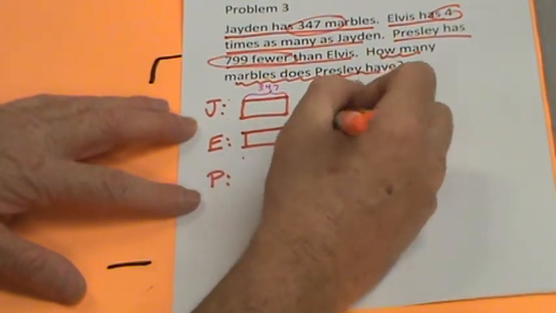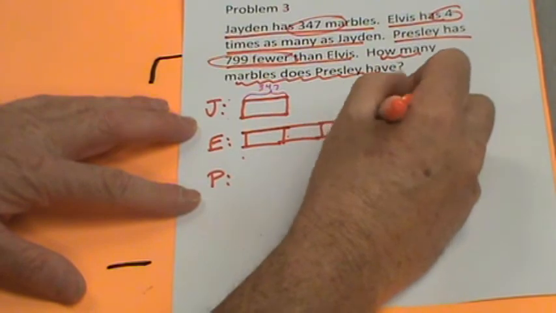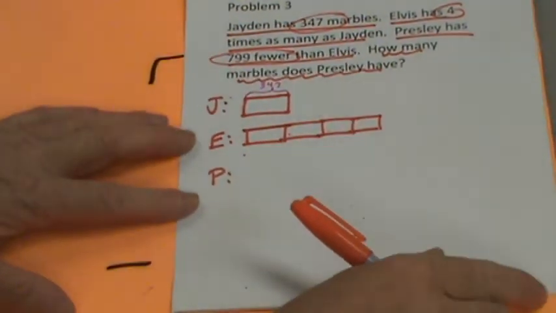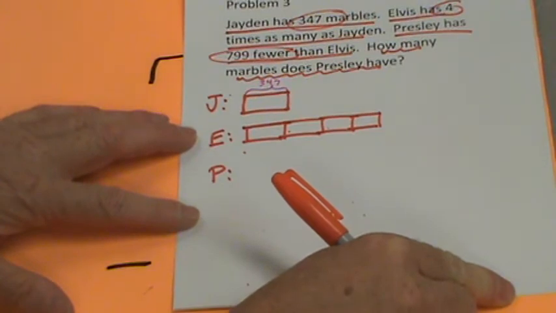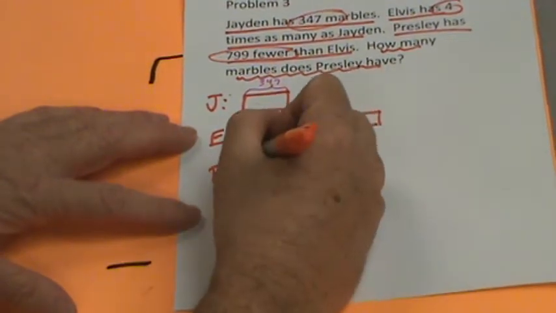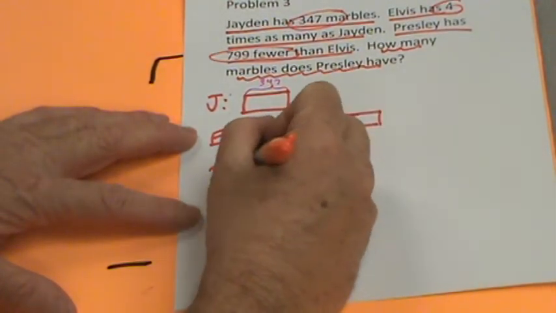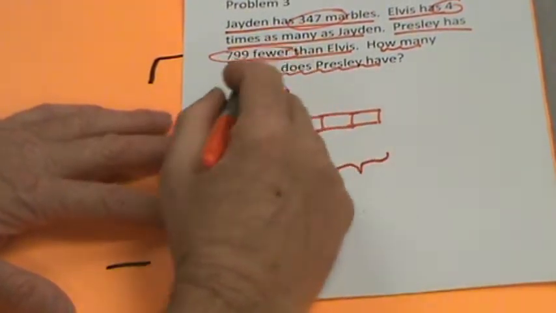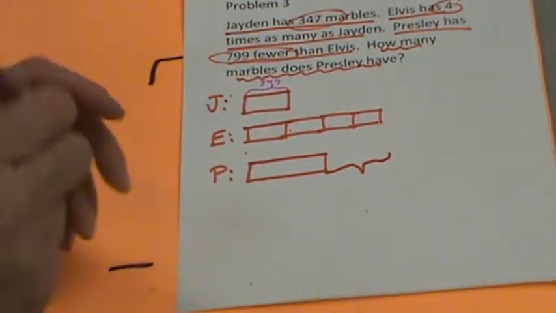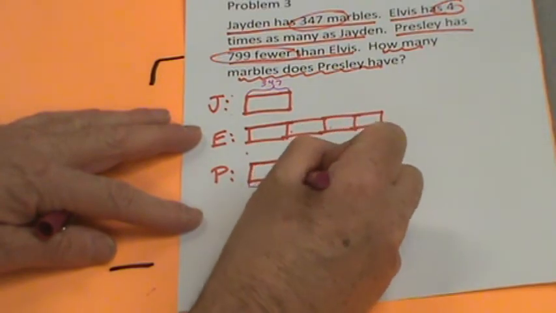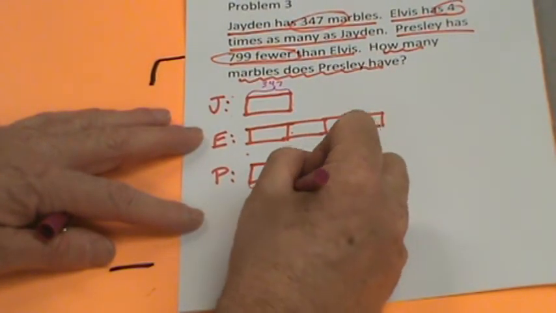1, 2, 3, 4. Presley, meanwhile, we don't know how many he has, or she, it could be, but we know it's 799 fewer than Elvis. So what I'm going to do is, we know it's much less than Elvis. We don't know exactly how many he has, but it's 799 fewer. And what we're trying to figure out, of course, is the question that we squiggly lined, how many marbles does Presley have? That's what we don't know.